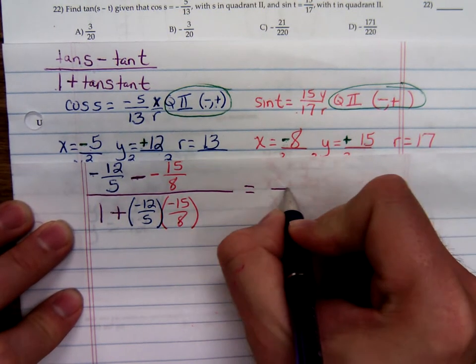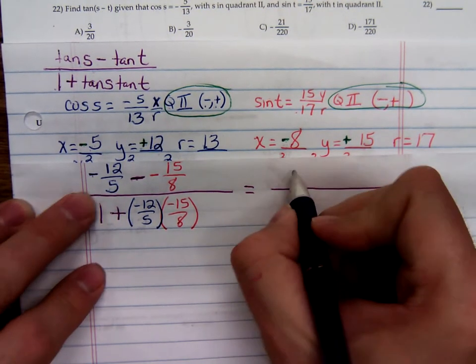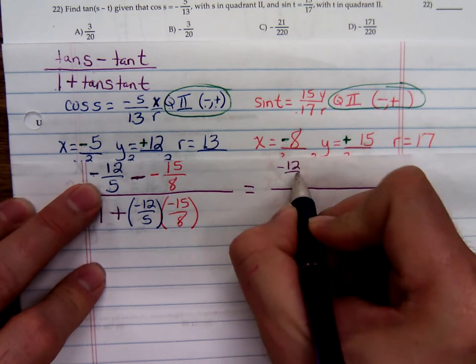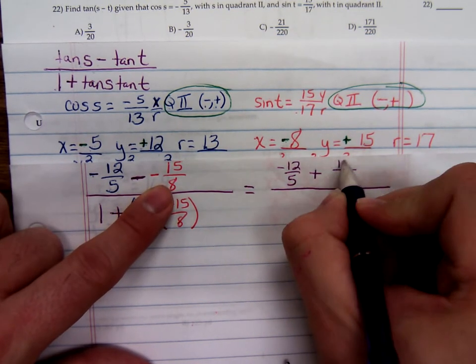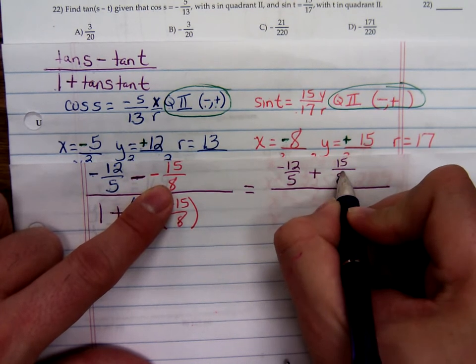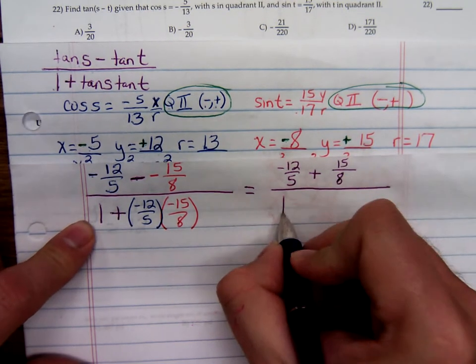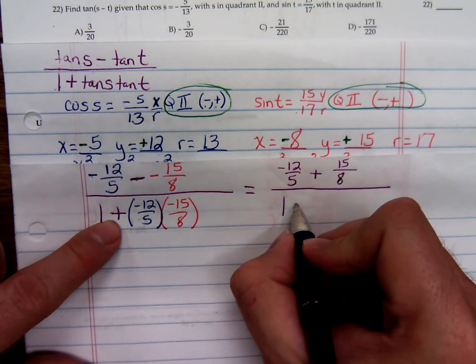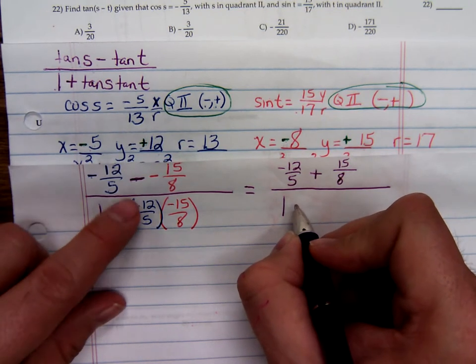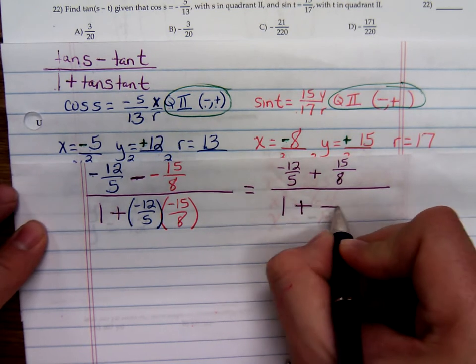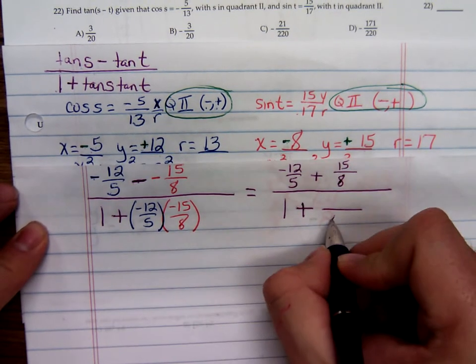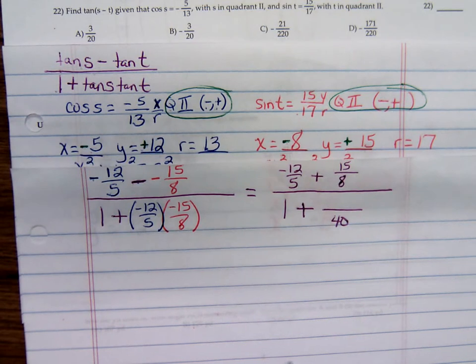We have negative 12 over 5, and that's going to be a plus 15 over 8. And on the bottom we have 1. This is going to stay a plus. We have positive, then negative times negative. Let's go ahead and multiply those. The bottom would be 40. What's 12 times 15? 180? Oh, I should have known that.